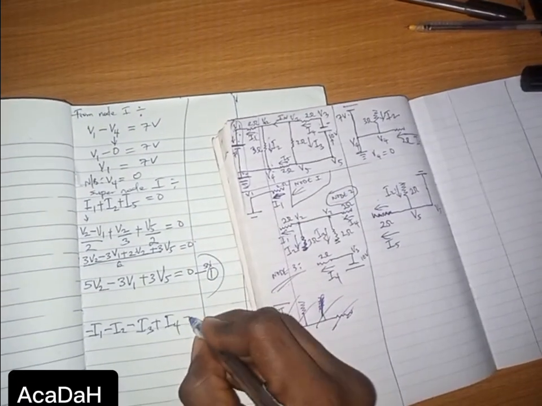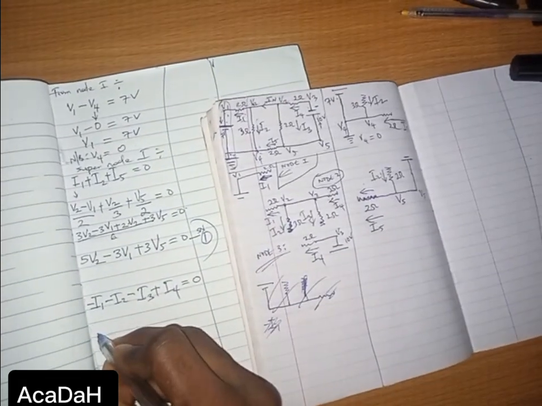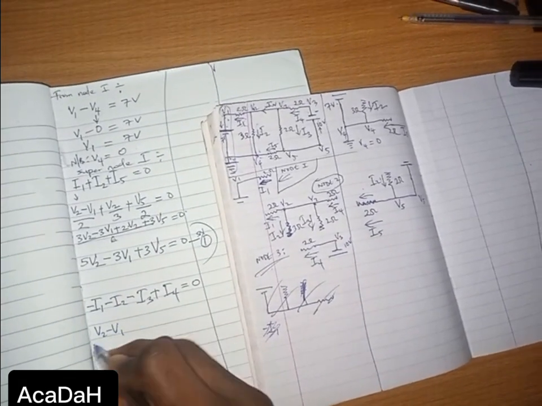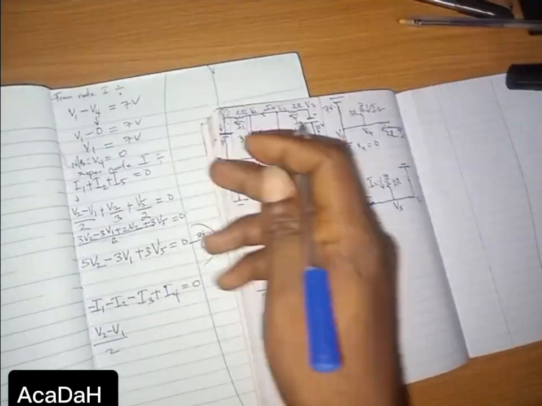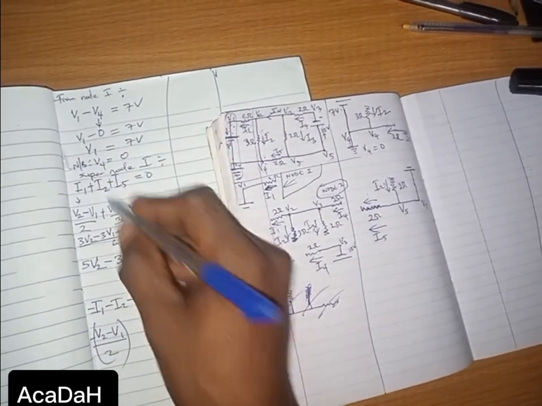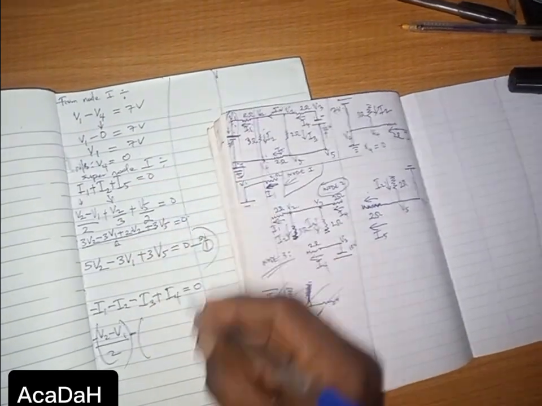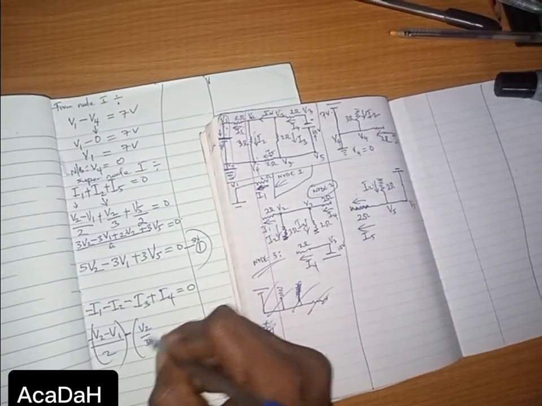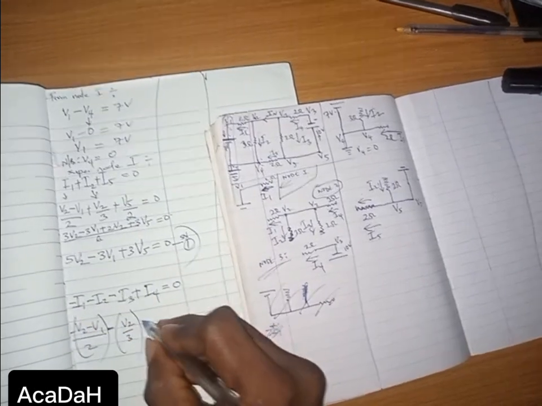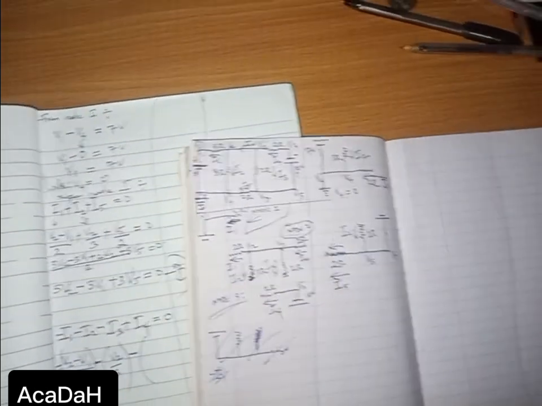So equals to 0. I1 from here we've gotten to be V2 minus V1 over 2, but it's carrying minus, so let's put the minus in. Then I2 is minus V2 over 3. Once you introduce minus, you close the bracket because it changes everything in the middle.